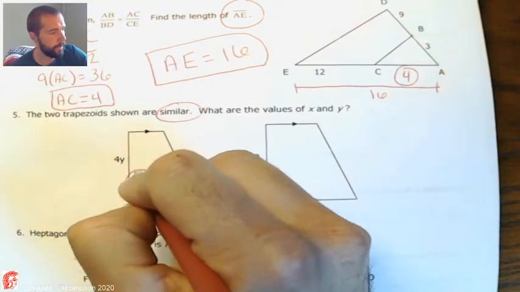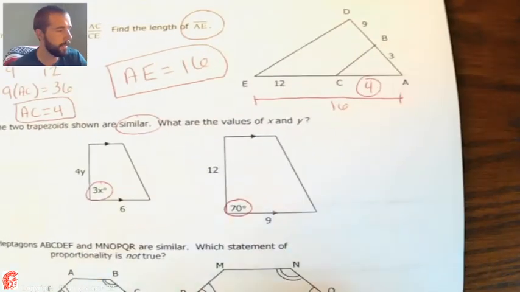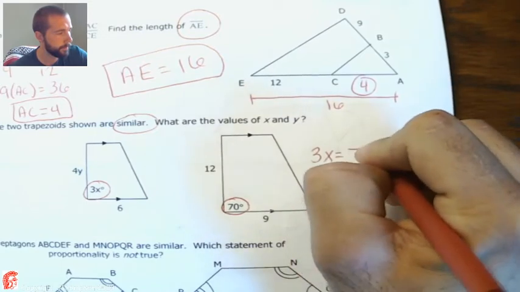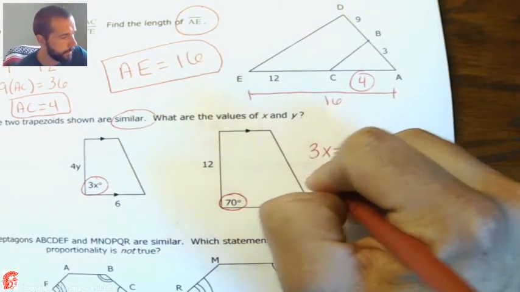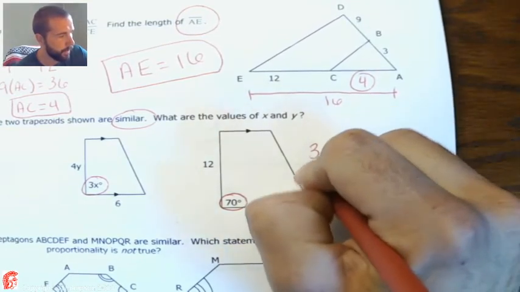So we have 3x. That corresponds with 70. Corresponding angles are equal, so I'm going to say 3x equals 70. Then to solve that equation, I'm just going to divide by 3. When I do 70 divided by 3, I get 23.3 repeating, or you can write it as 23 1/3.